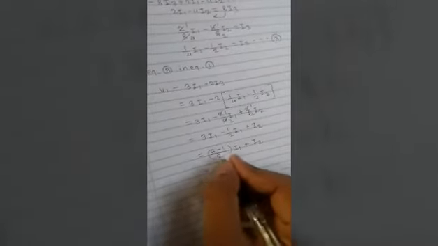There is 5 by 2 I1 plus I2. This is equation number 4. V1 is equal to this one.